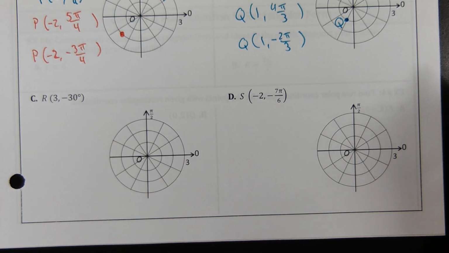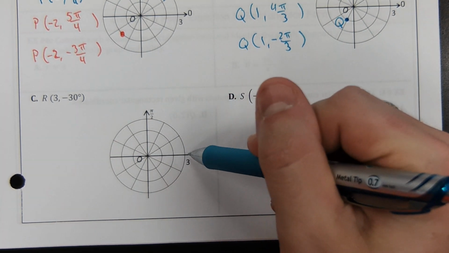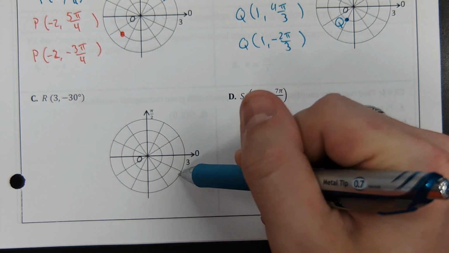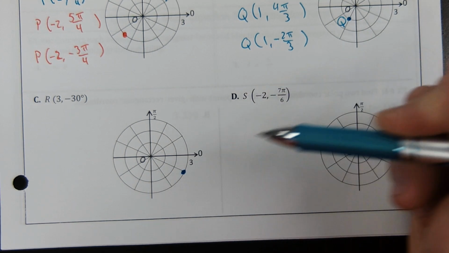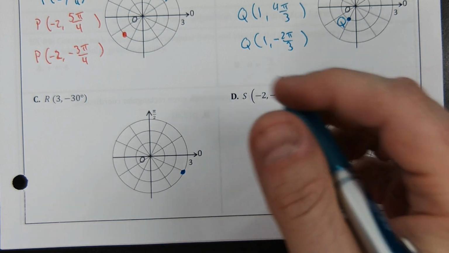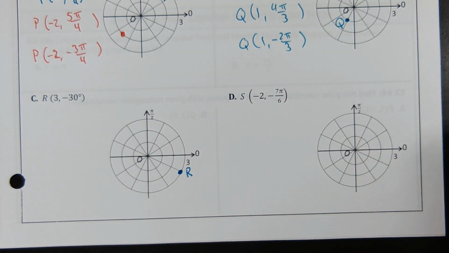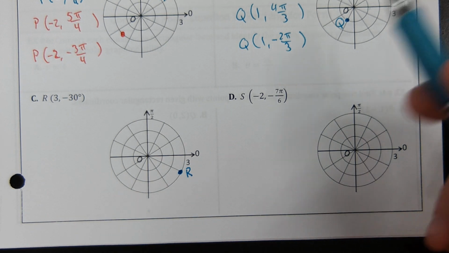Point R. It says go out to the third ring, 1, 2, 3, and then negative 30 degrees. Done. There it is. I went out to the third ring and went clockwise 30 degrees. Ta-da. There it is.